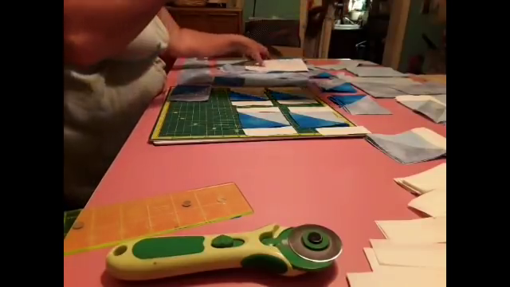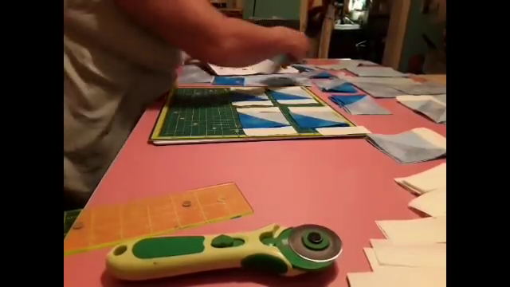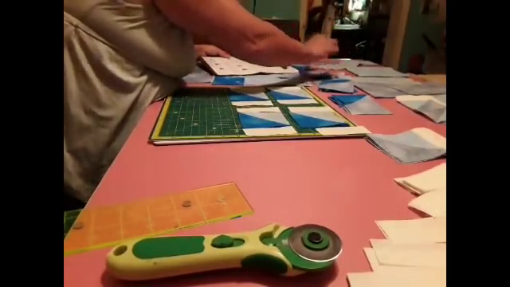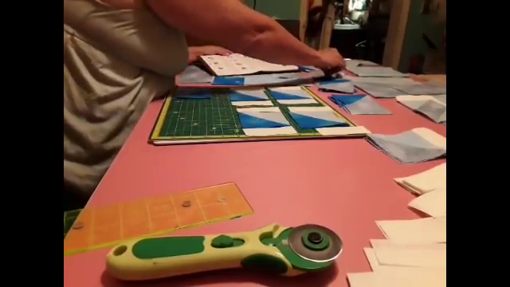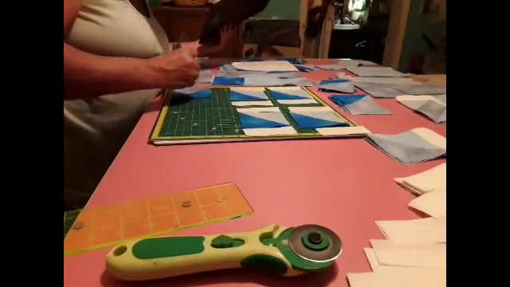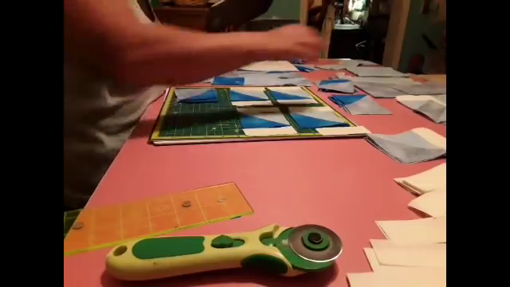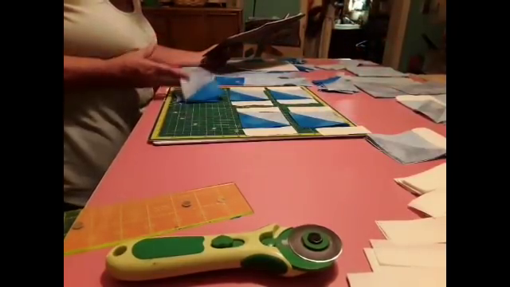Is that one yet? Yeah. No. Let's see. Maybe that one's it. Okay, 3.5. They should be 4. 2, 3. I only got 3 of them. Oh, there's the other one. Right there. Okay.